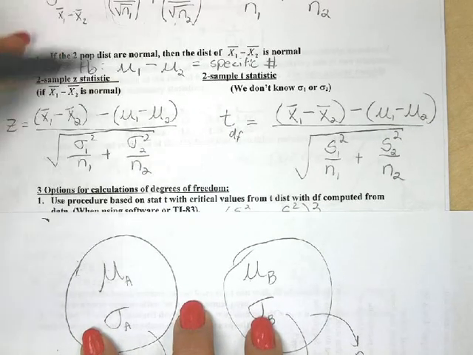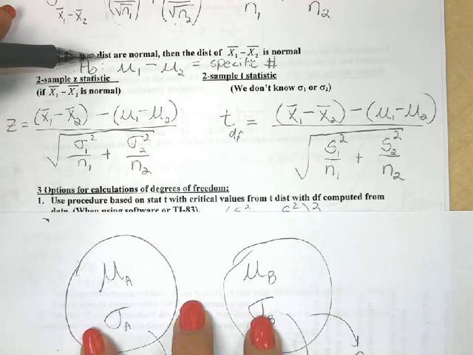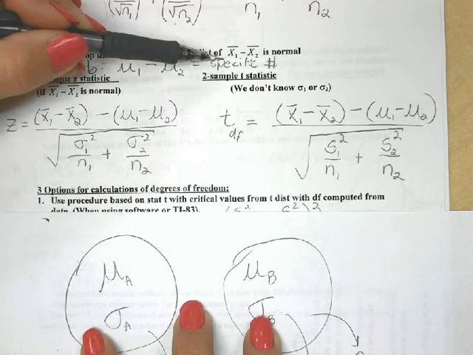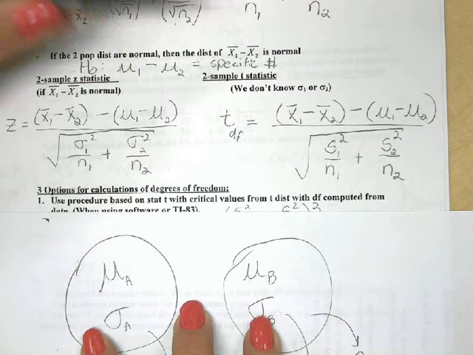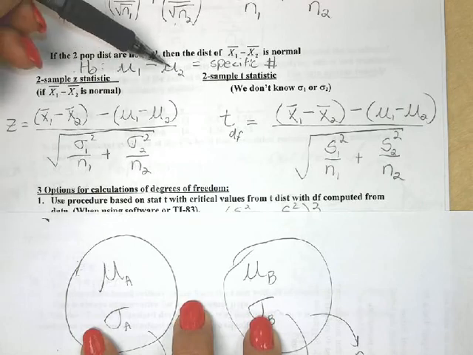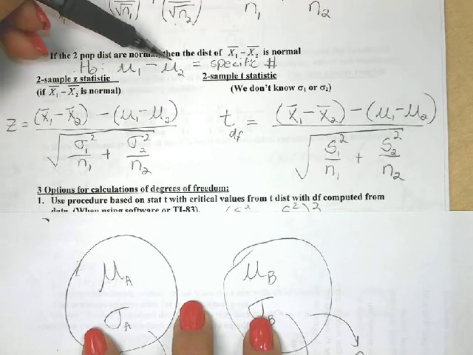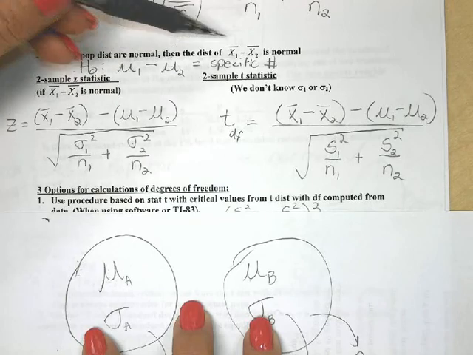First thing we'll do is look at if you are assuming that the difference between these two means would be equal to a specific value. Now, quite often we're going to be testing to see whether these two are equal, meaning that this difference we're going to most of the time just assume is equal to 0.